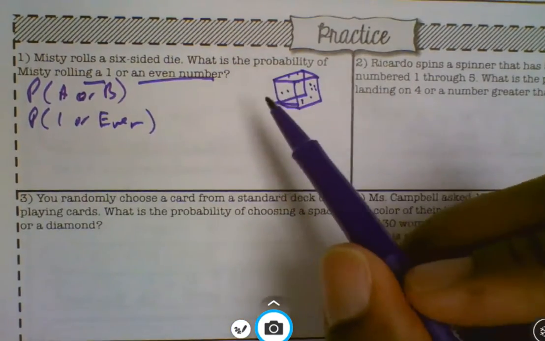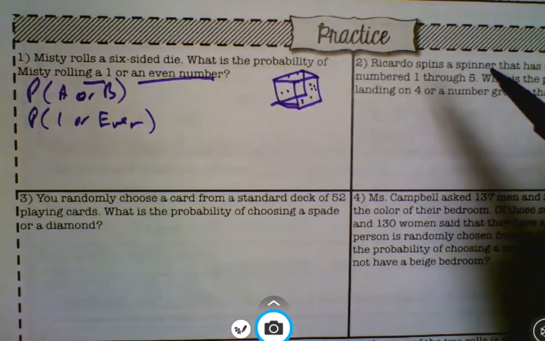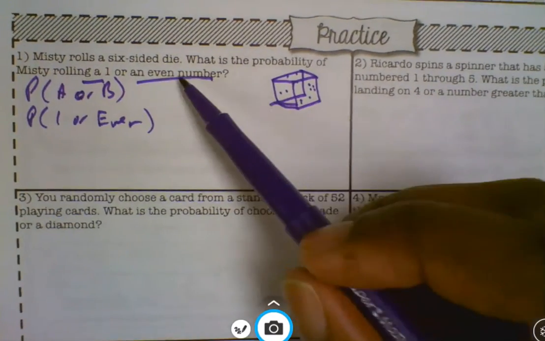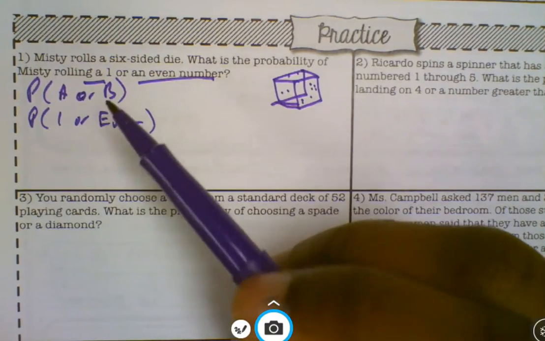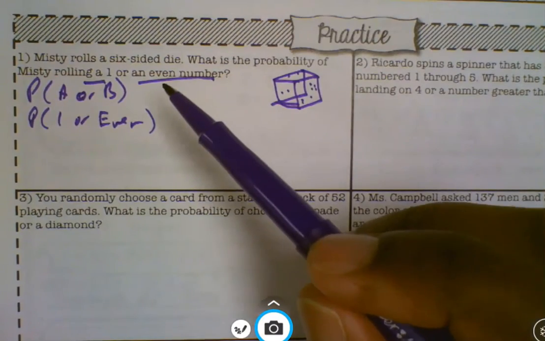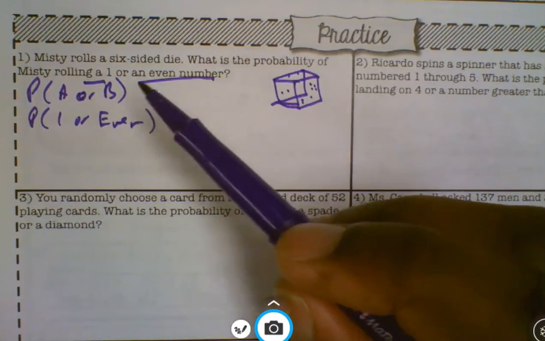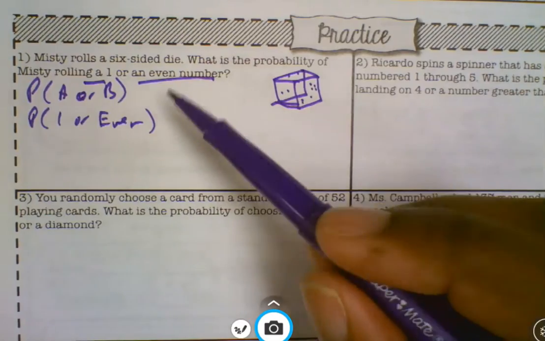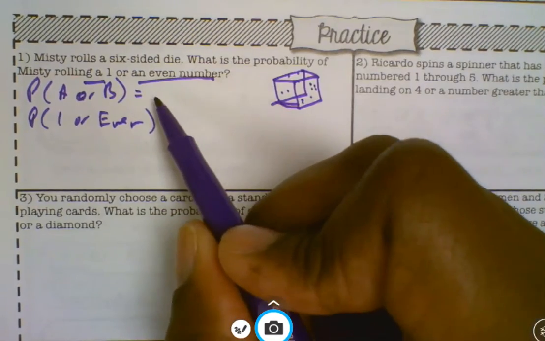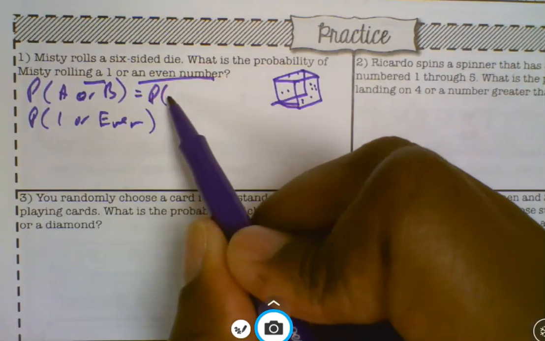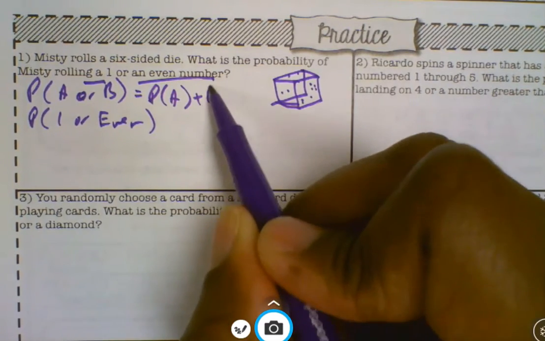Again, using the formula, the probability of A or B. Let's think about this. Is this mutually exclusive or is it overlapping? Are there any even numbers that are also the number 1? Well, there are no even numbers that are also the number 1. So these are not overlapping events. There are no numbers that fit in both categories. So this is a mutually exclusive event. So it's the probability of A plus the probability of B.